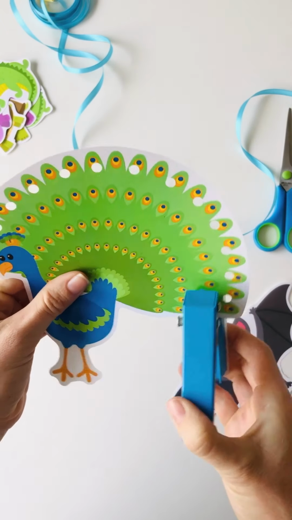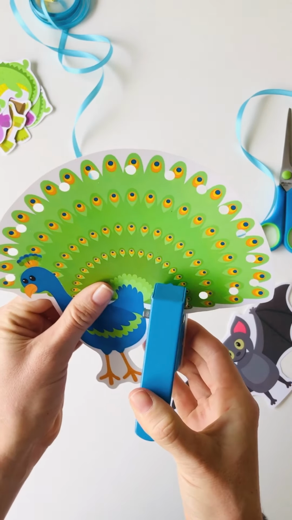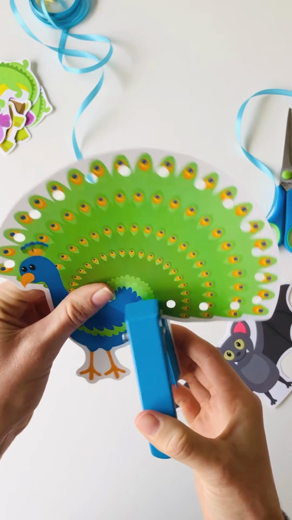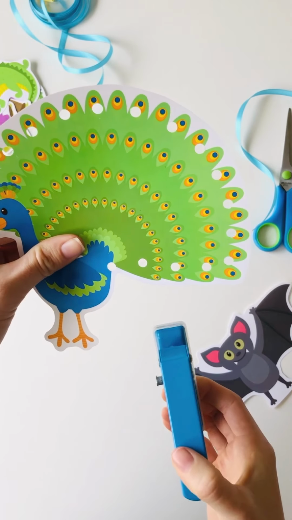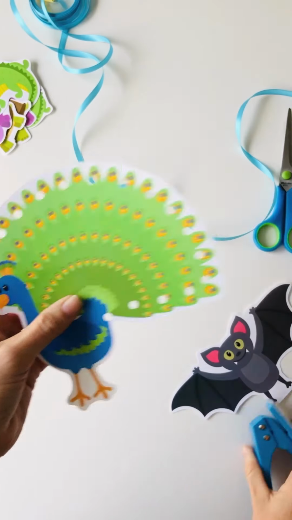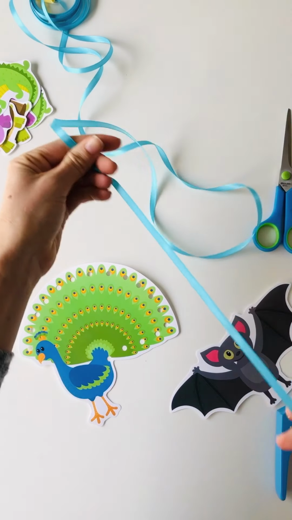Or tail feathers. All right. No, that's all good. I wasn't too close. And then we're going to get the ribbon.